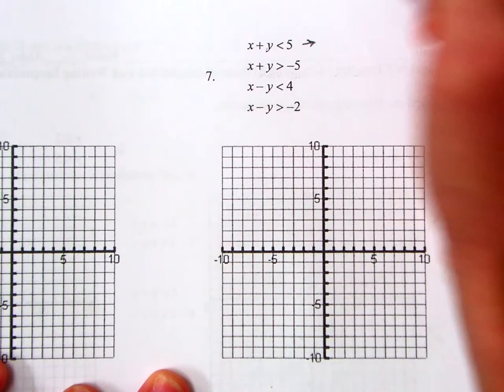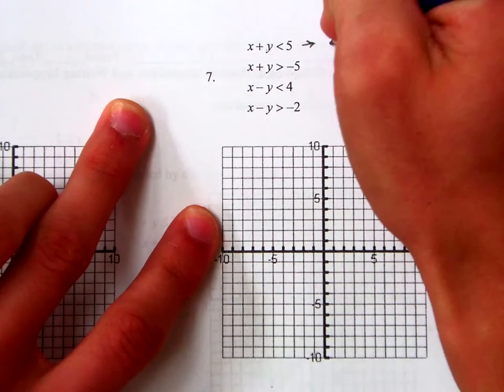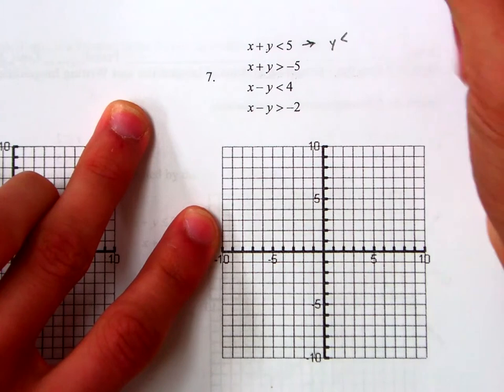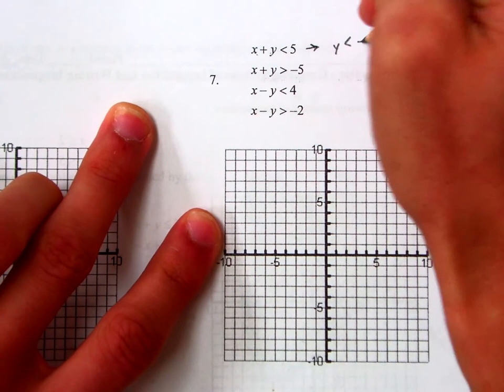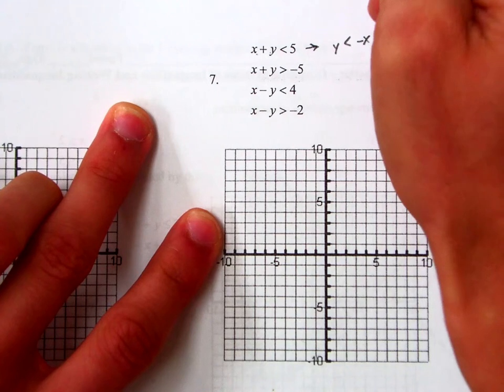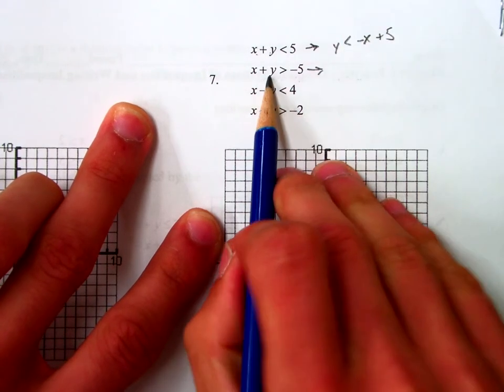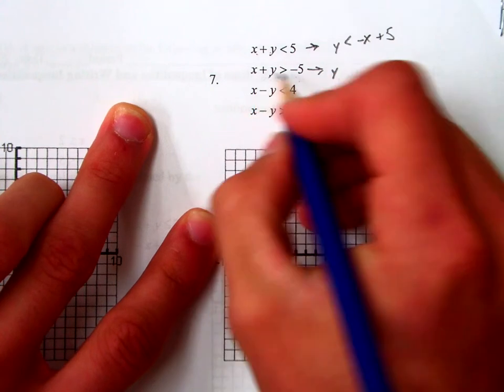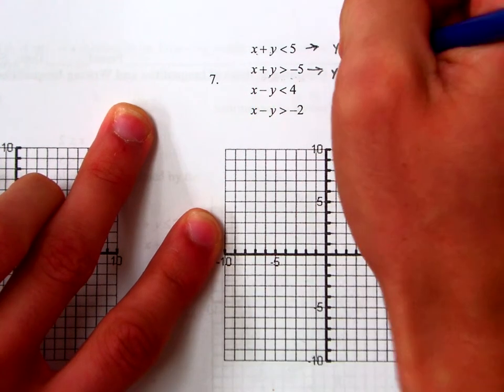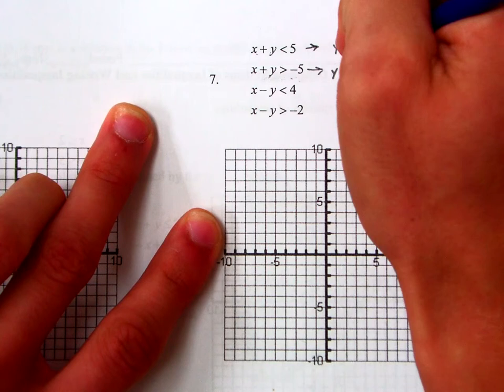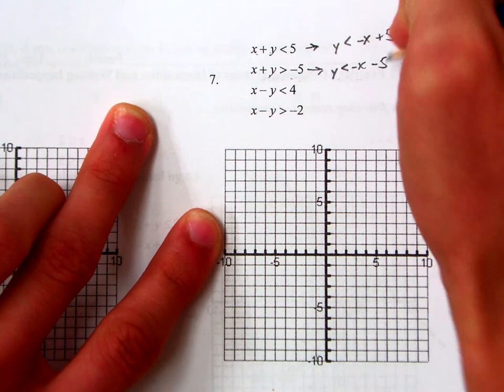So I'm going to go ahead and move this over here and solve it. So when I do that, it's going to be y is less than negative x, because that moved to the other side, plus 5. Solve this next equation, or inequality. It looks like it's going to be y. I move the x over to the other side again, so it's going to be negative x minus 5.